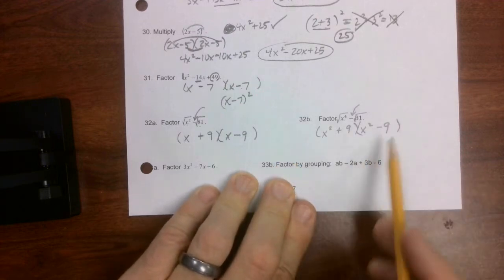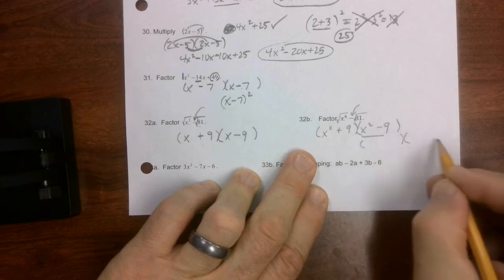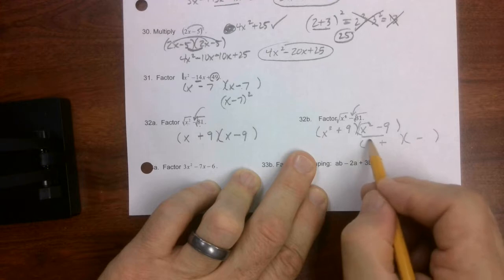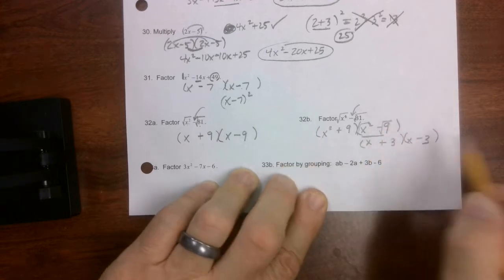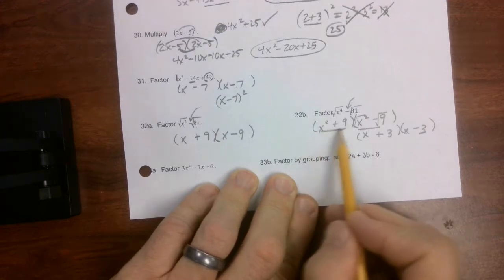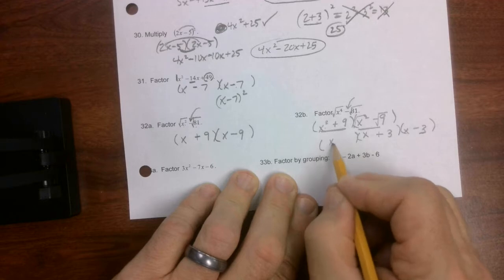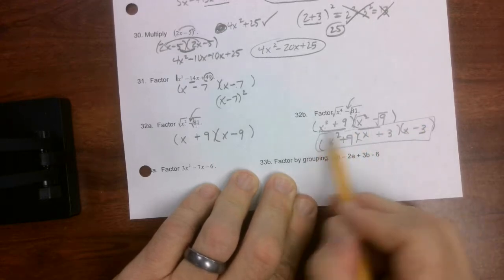And you think you're done, but you're not, because this is another difference of two squares, so that kind of just keeps on going. So that's a plus, that's a minus. The square root of x squared is x. The square root of 9 is 3. And strangely, you can try for the rest of your life to try to factor a sum of two squares, and you can't. So that would be your answer right there.